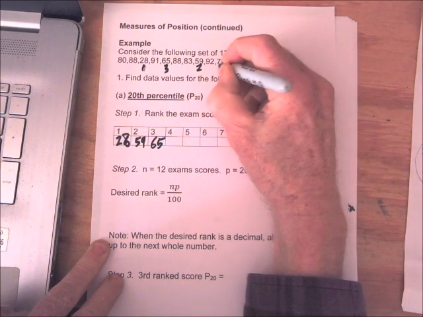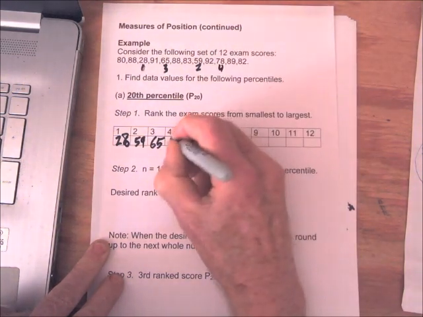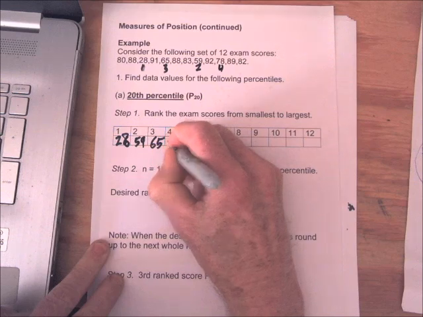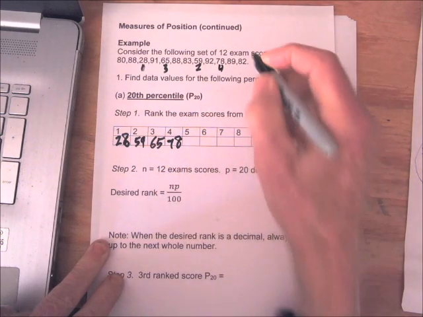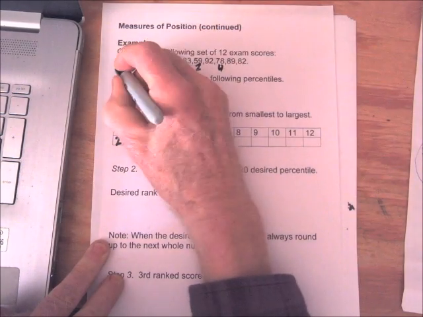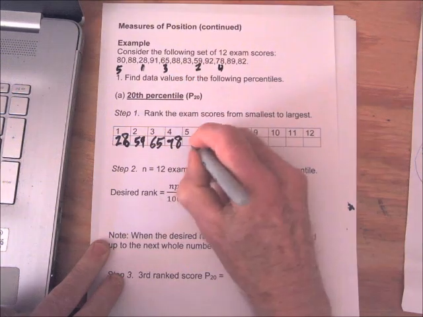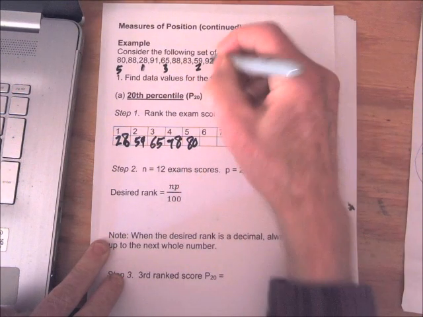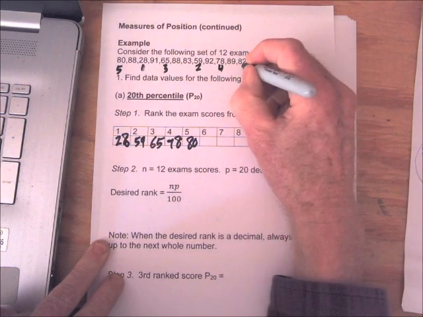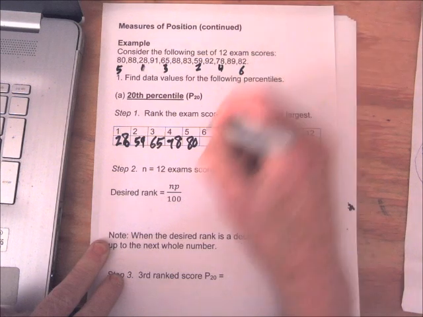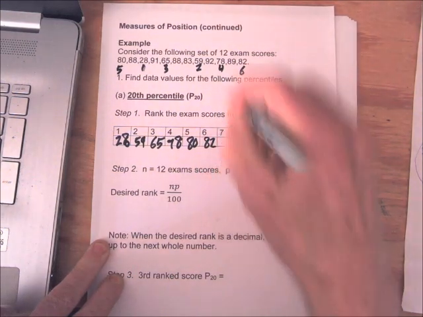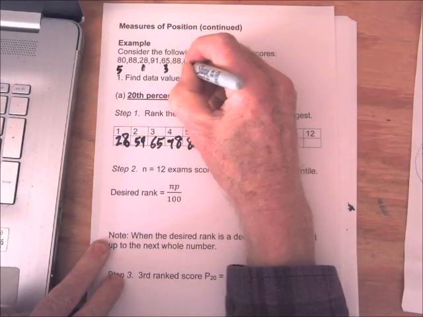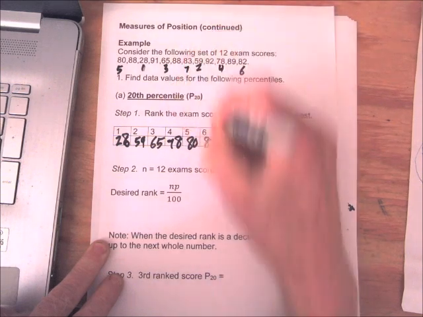Fourth from the smallest is 78, that's rank 4. Then we have an 80, that's rank 5. 82 is rank 6. 83 is rank 7.